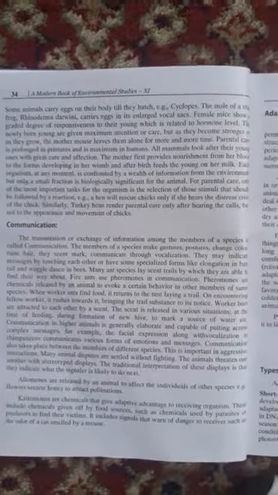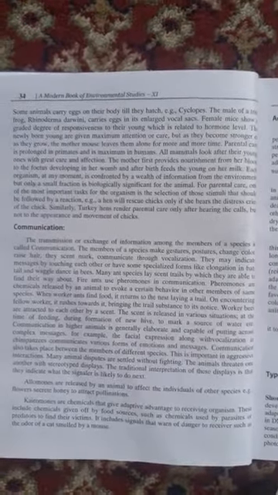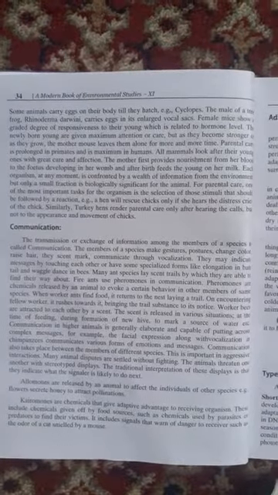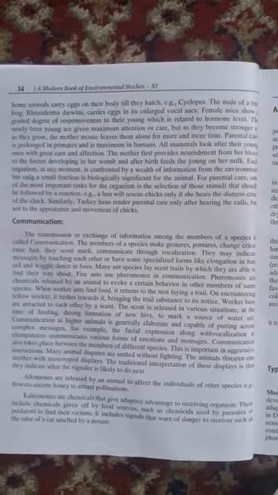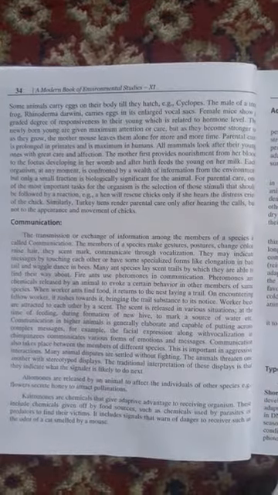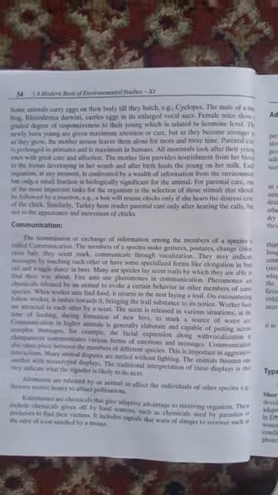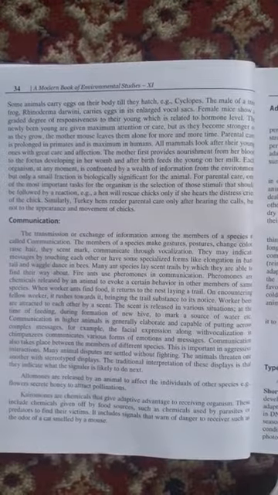Parental care is prolonged in primates and it is maximum in human beings. All mammals look after their young ones with great care and affection. The mother first provides nourishment through blood to the fetus developing in her womb, and after the birth feeds the young one on her milk.